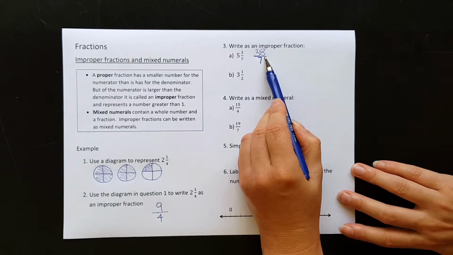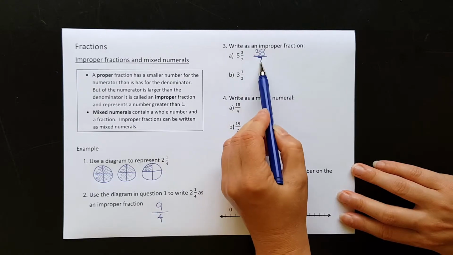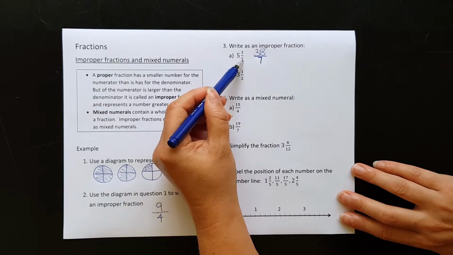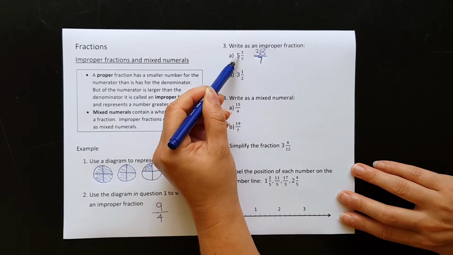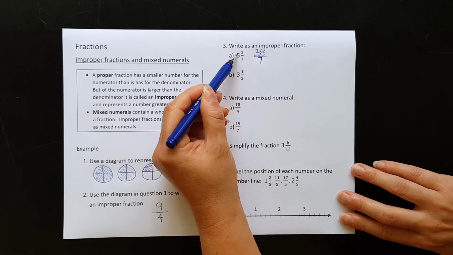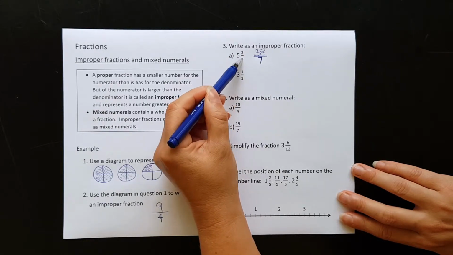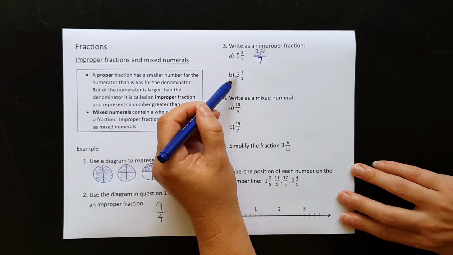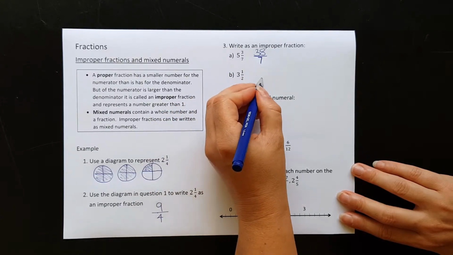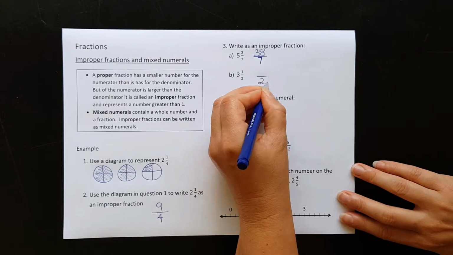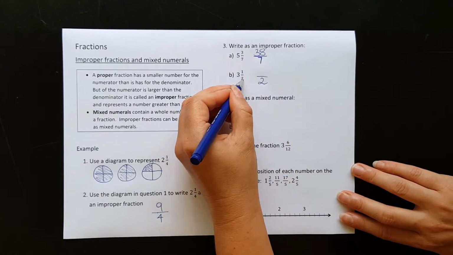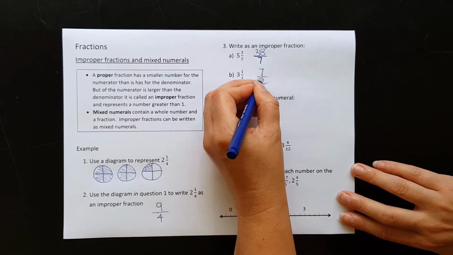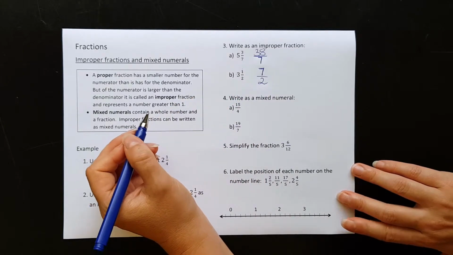Let me just go through the steps again. The number on the bottom stays on the bottom. To find the numerator, we multiply the bottom with the big number at the front, 5 times 7, and then we add on the extra 3 pieces on the top. So 5 times 7 is 35, plus 3 is 38. Let's try it again for B. 3 1/2 written as an improper fraction. The number on the bottom is always on the bottom, so 2 is on the bottom. I multiply 2 times 3, 2 threes are 6, plus 1 more is 7. So 7/2 is the same as 3 1/2.